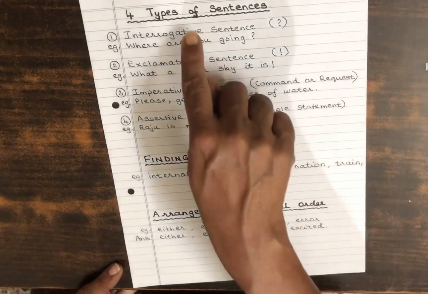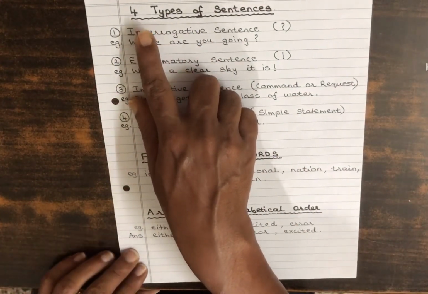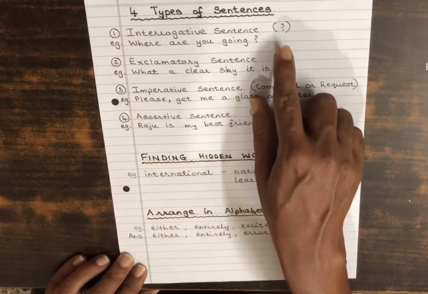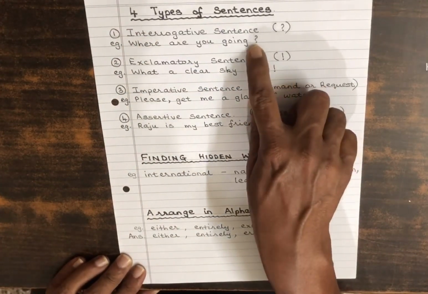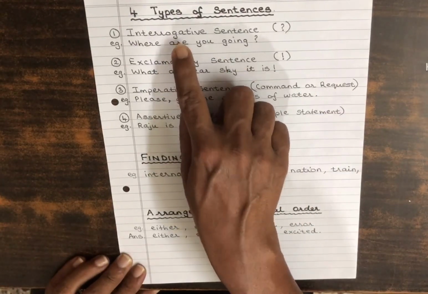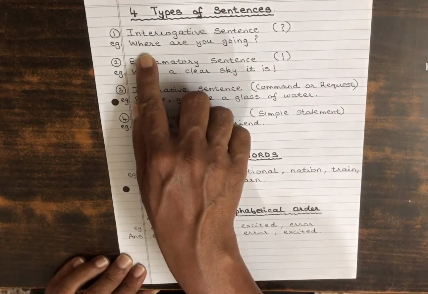Next topic is identify the types of sentences. Now there are 4 types of sentences. The first 2 are quite simple. You only have to use your eyes. If you see a question mark, it is interrogative. Where are you going? It's a question. So interrogative. Write interrogative sentence.